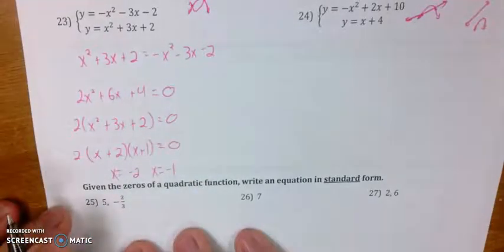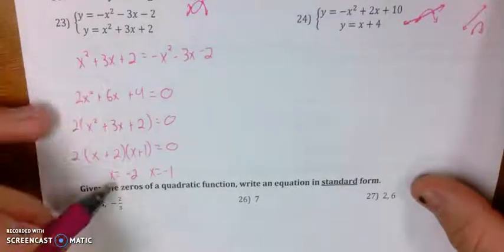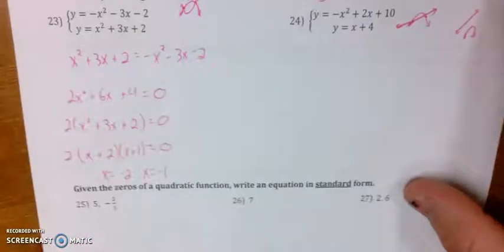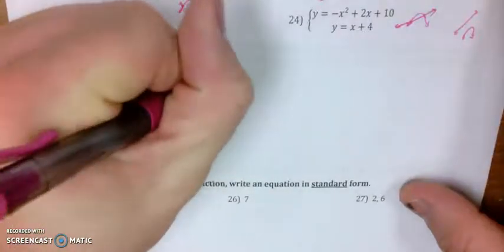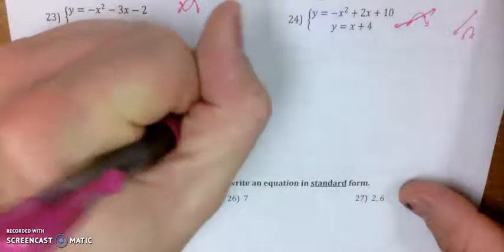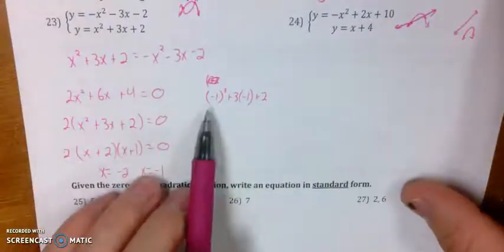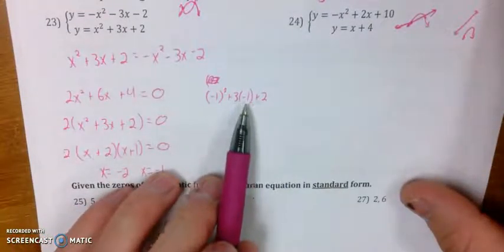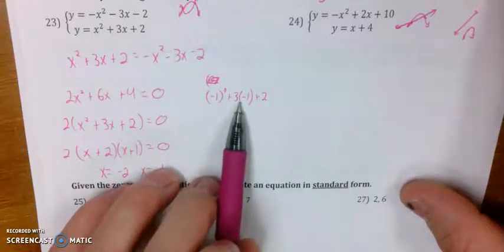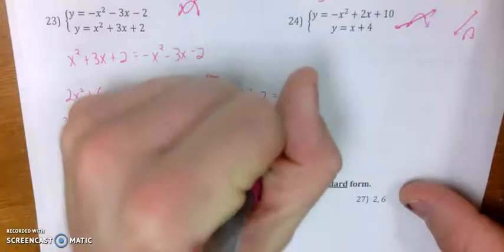All right, but now I need the coordinates. So I need to see what is the y value if x is negative 2 and what is the y value if x is negative 1. So I'll plug in negative 1. Negative 1 is probably easier. Negative 1 squared plus 3 times negative 1 plus 2. So that'd be a positive 1 minus 3 plus 2. So 1 minus 3 is negative 2 plus 2, that's 0. So I'm going to have negative 1 comma 0.